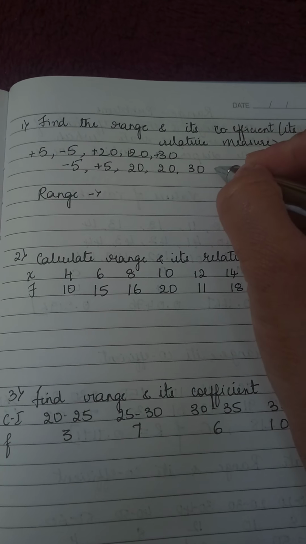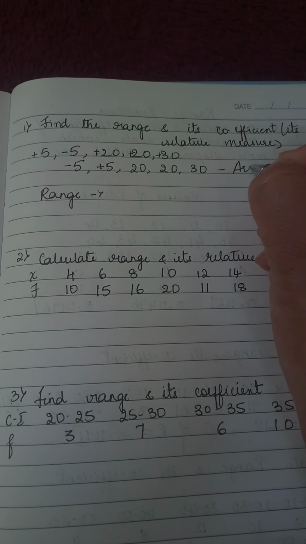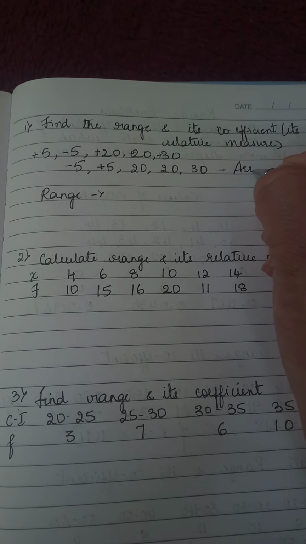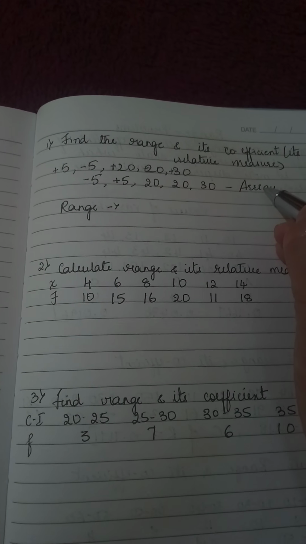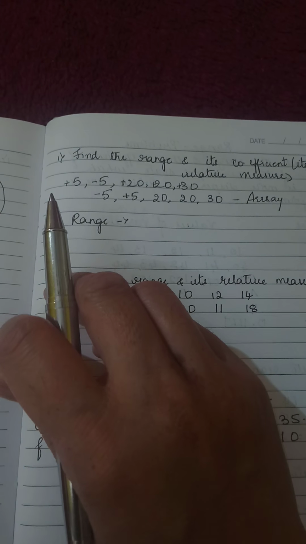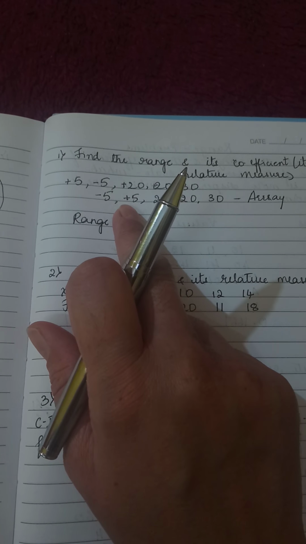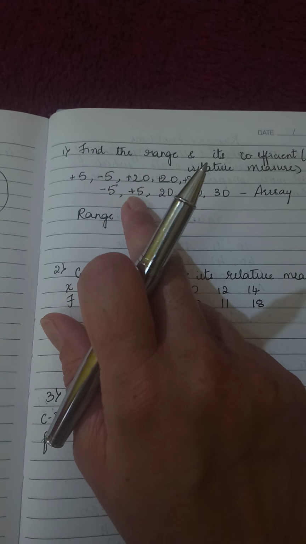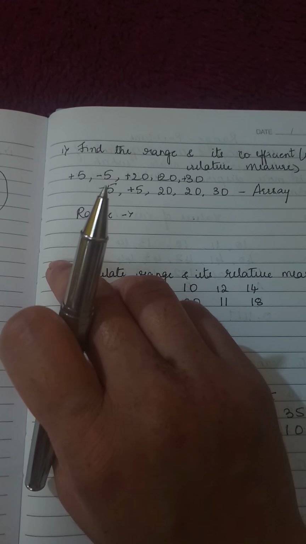In case of range, it would be better if you make an array first. What is an array? Arrangement of data either in ascending order or descending order. So I have arranged the data in ascending order: minus 5, plus 5, 20, 20 and 30.